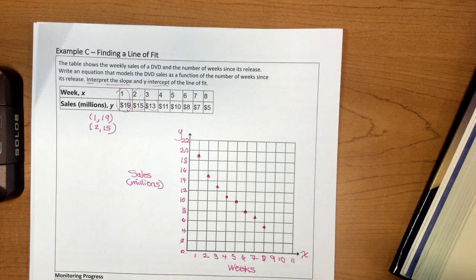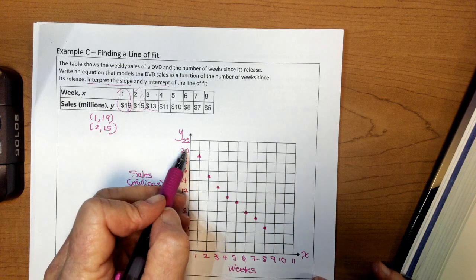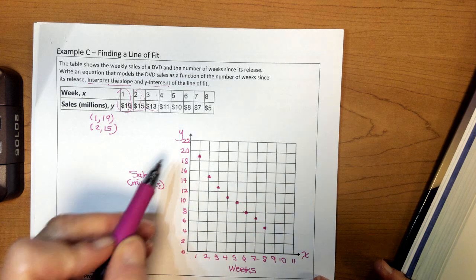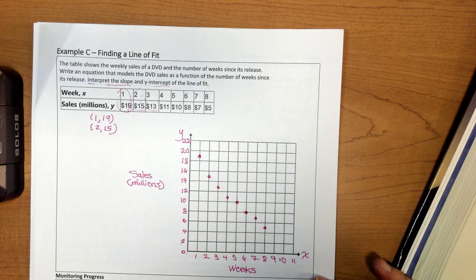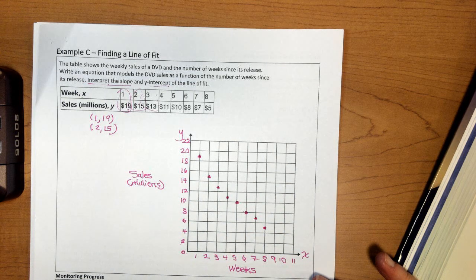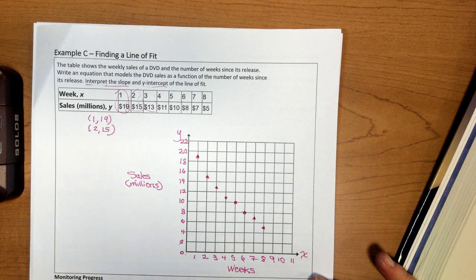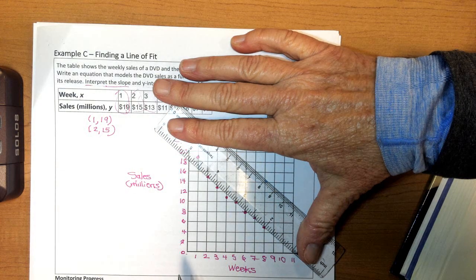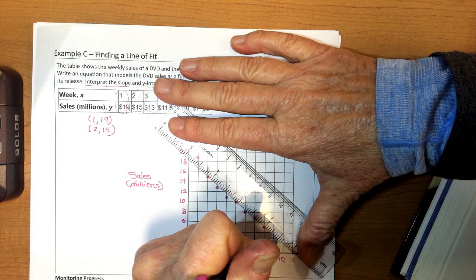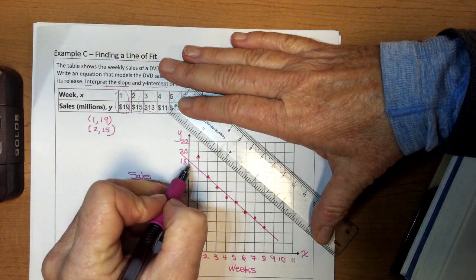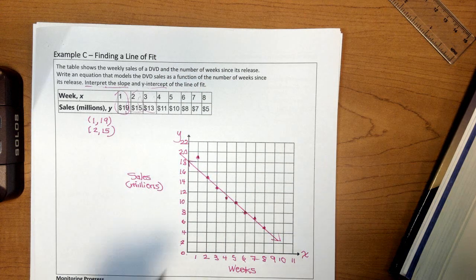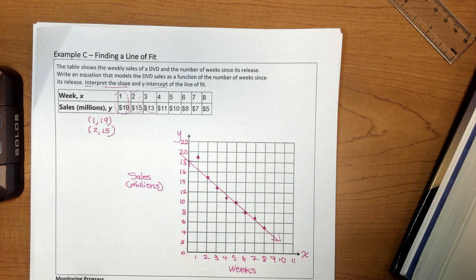So the very first thing I'm going to notice is, look at that. That line is going down. And I could tell that it almost looks like a straight line. So now I'm going to take a ruler, and I am going to do my best to capture as many of these points as possible on the line. So I'm just going to draw a line right through there. You could see that I drew a line through.